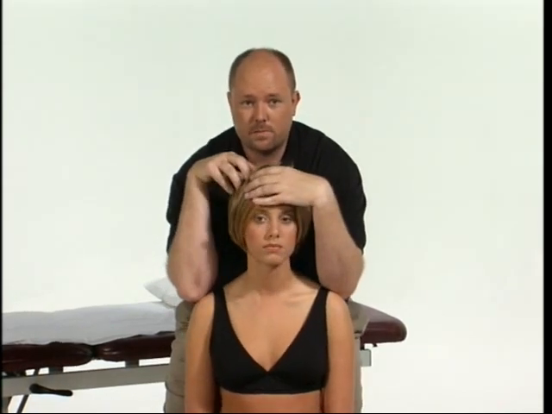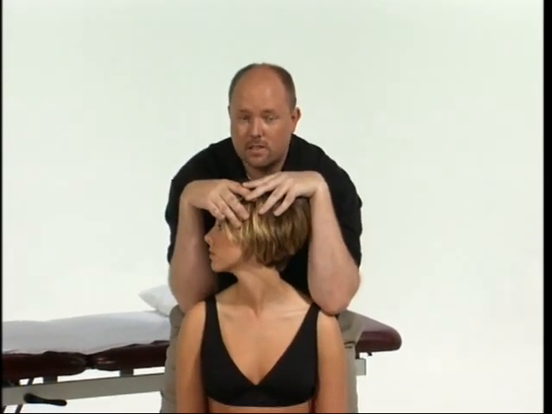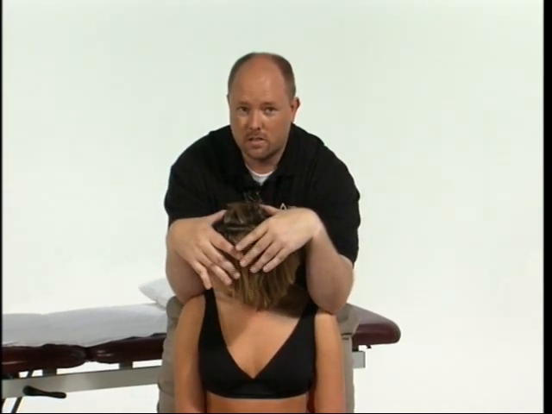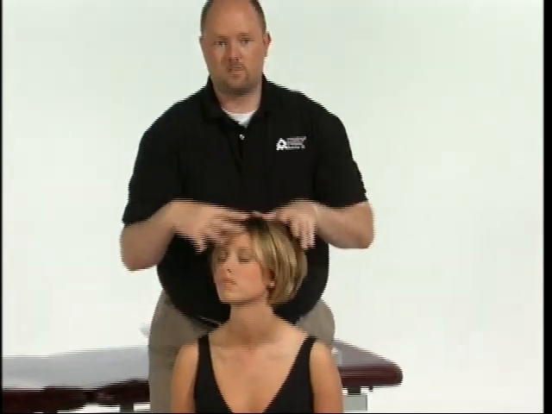Come back up. To test the left side, ask her to turn to the right. Now I induce a left side bending. Good. Now we move on to the uncovertebral joints.